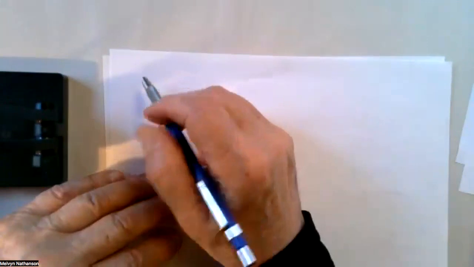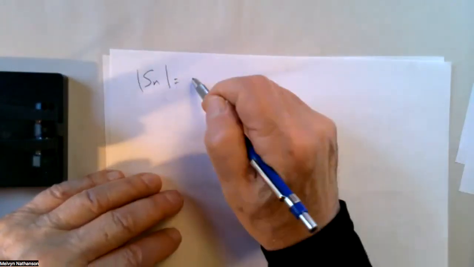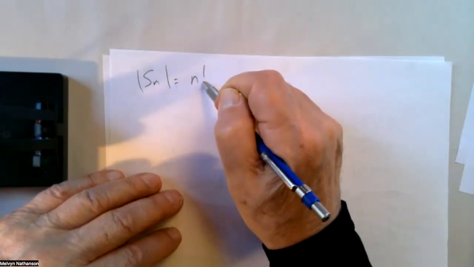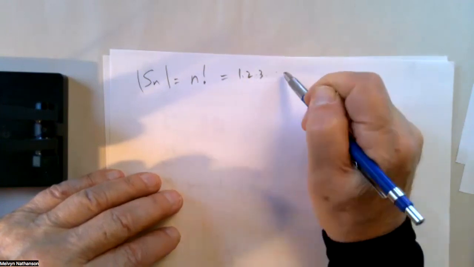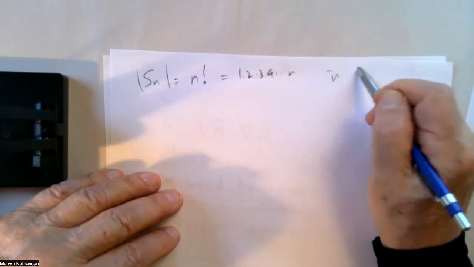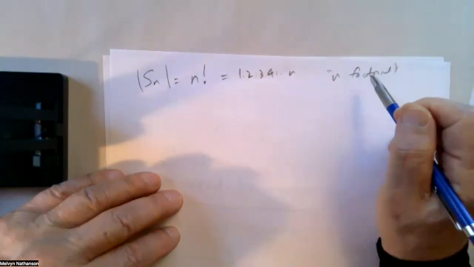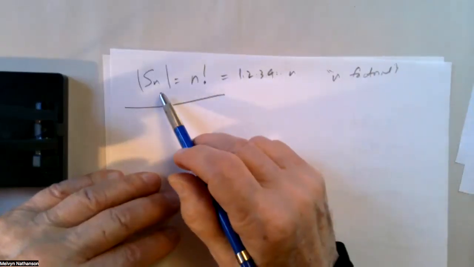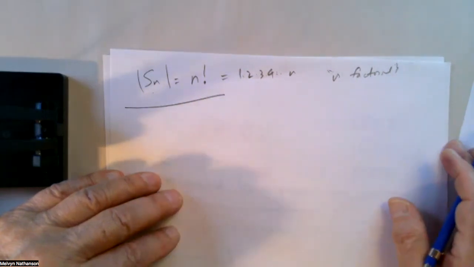So it's a very important fact in algebra that the number of permutations in Sn is usually written as n with an exclamation point. This means the product of all the integers up to n. This is called n factorial. And the number of permutations in Sn is always n factorial.